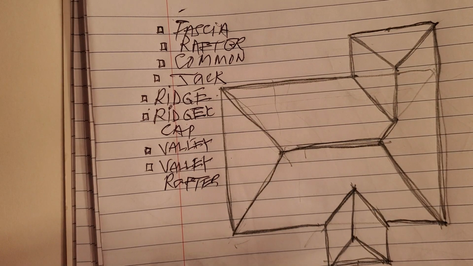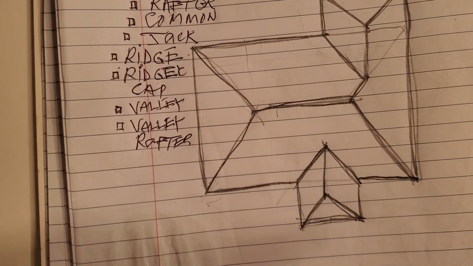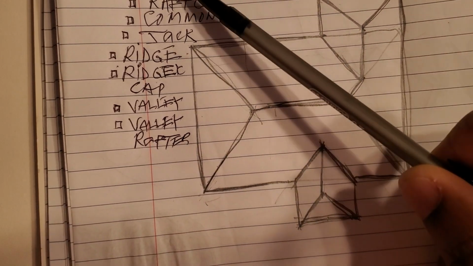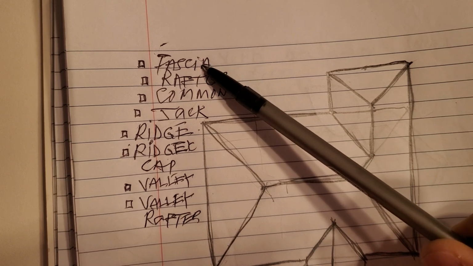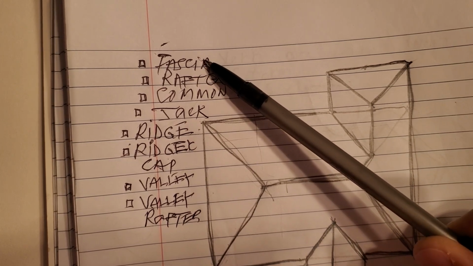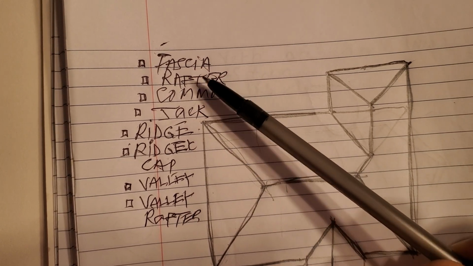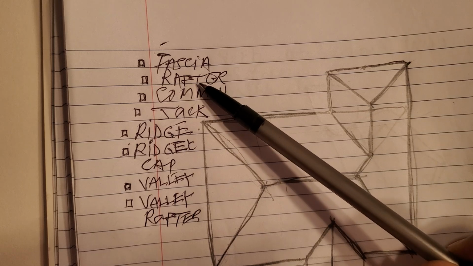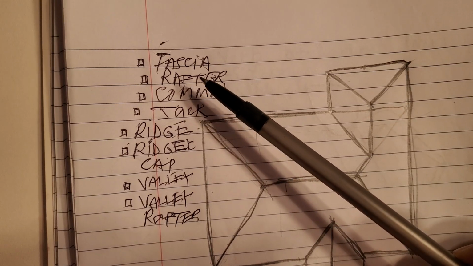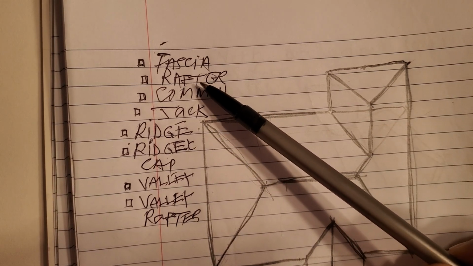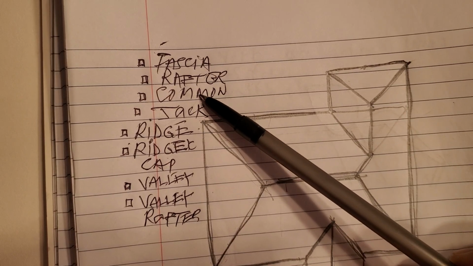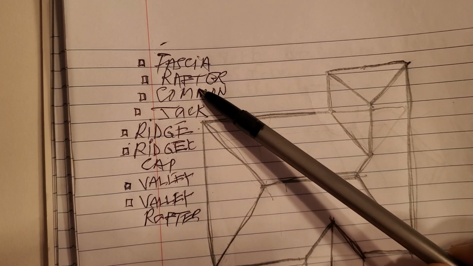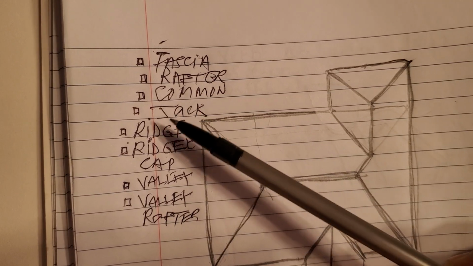Now, as it relates to the measurements of these, fascia board is typically 225 by 25 millimeters. Rafters are typically 150 by 50. In some cases where they use truss, it is typically 100 by 50. Common rafters are basically the same size as well as jack rafters.